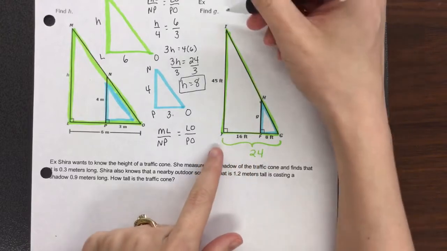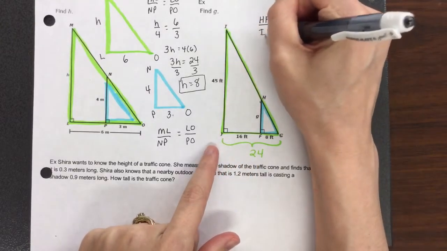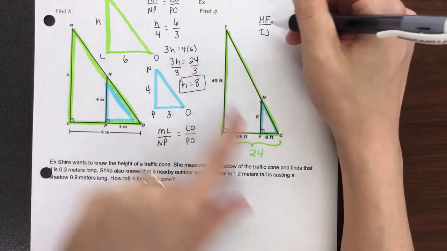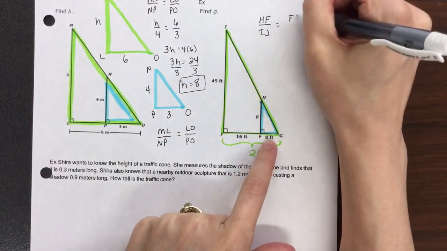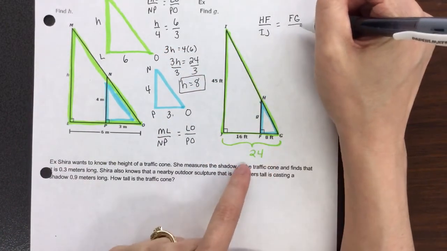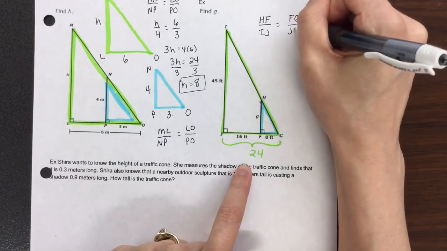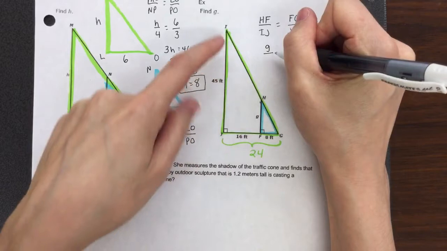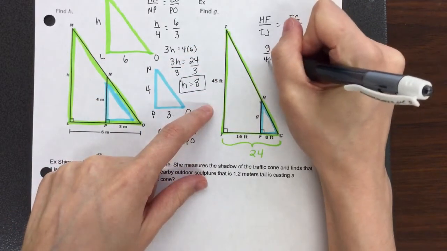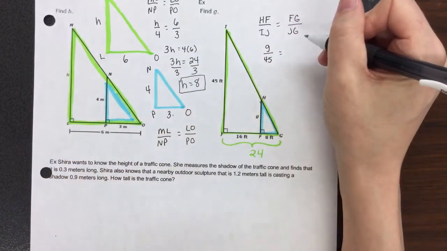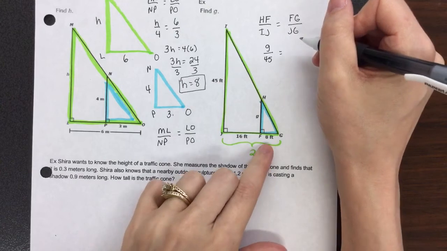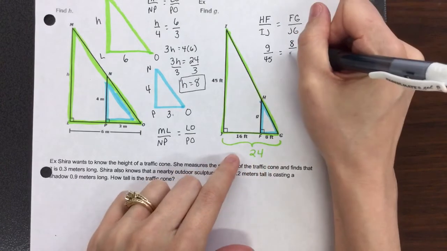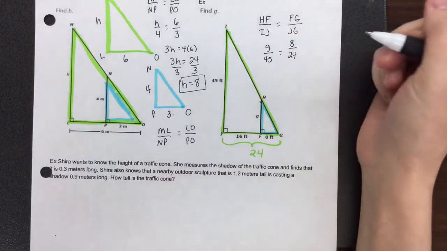So HF is going to compare to IJ. And then we've got the bottom, FG, is going to compare to the whole big bottom down here, which is JG. So HF has a value of G. IJ has a value of 45, is going to be equal to FG, has a value of 8, over JG, which has a value of 24.